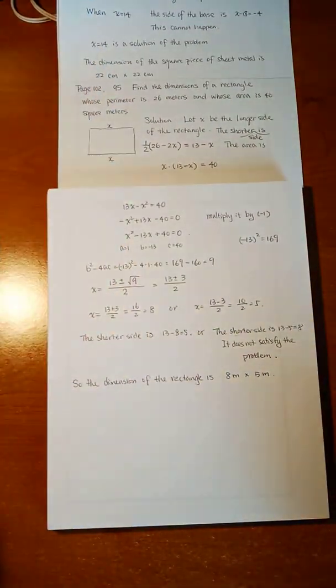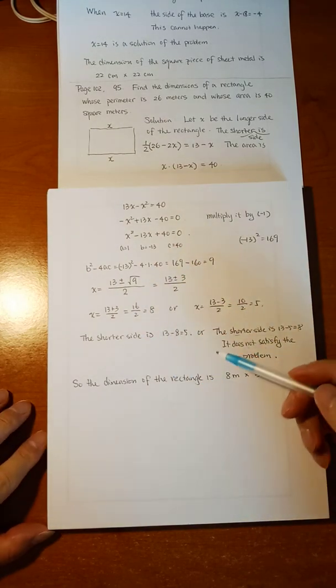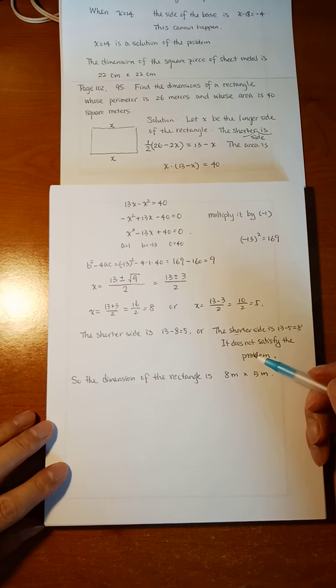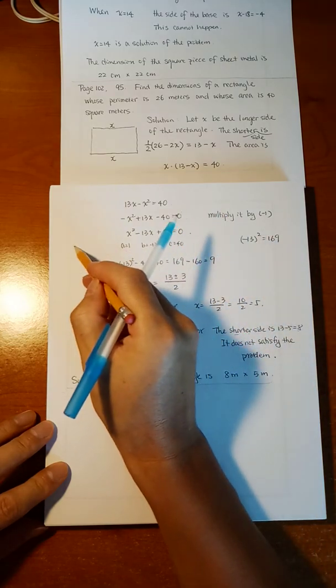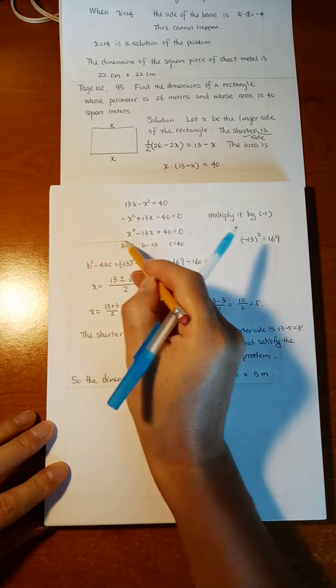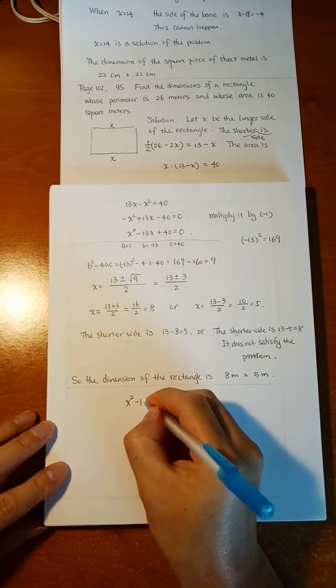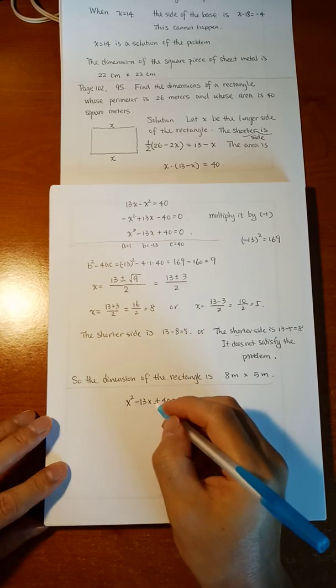Okay, very good. So this is the application of the quadratic formula. If you can observe it, actually from x squared minus 13x plus 40 equal to 0, you can factor it.